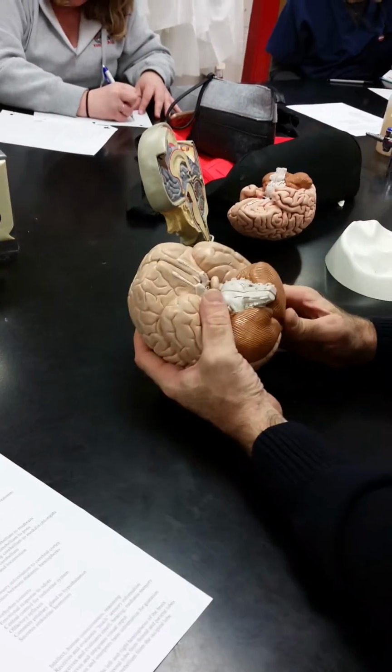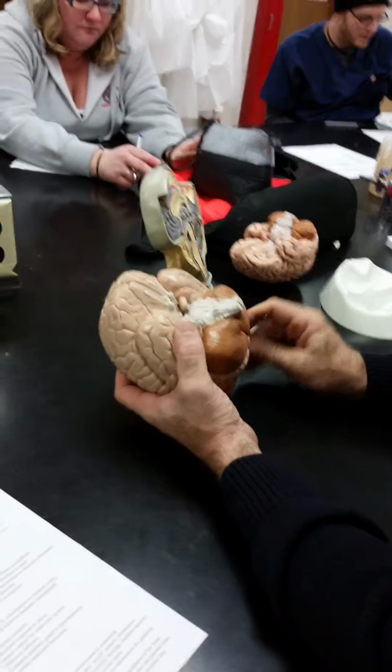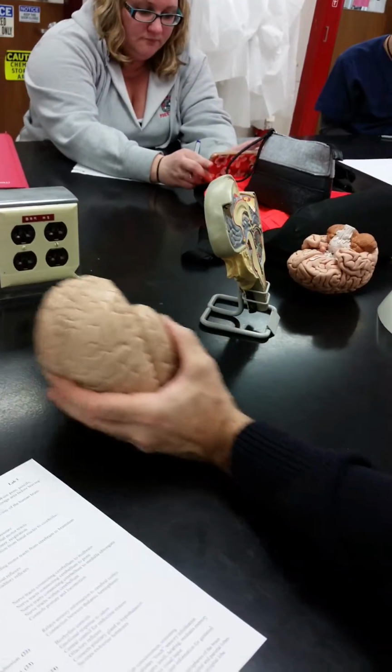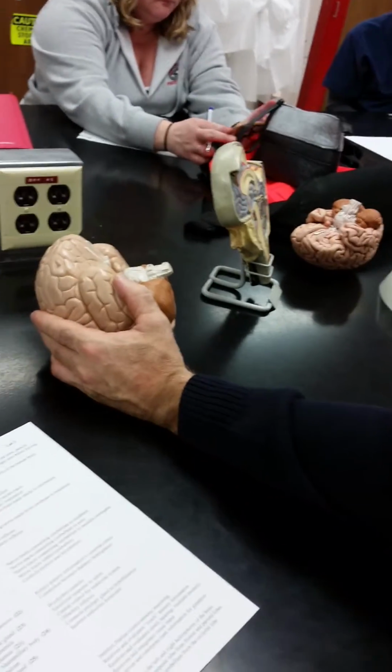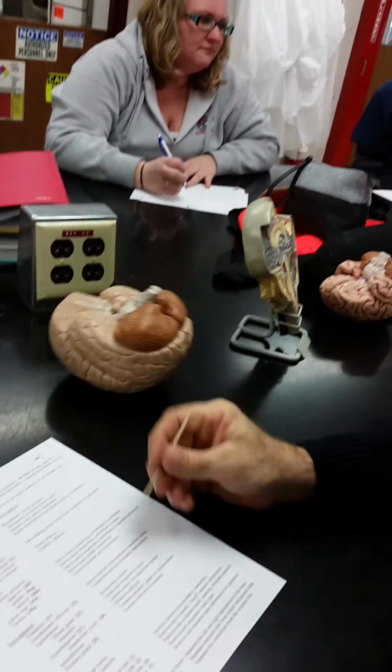None of the models I have show it, so I'm going to have to come back to the white matter. I'm going to have to come back to the cerebral medulla. I will come back to it. Can you take that brain out and open it up, and I'll see if it has cerebral medulla. I know some of these models have it, so I'm not crossing it off.